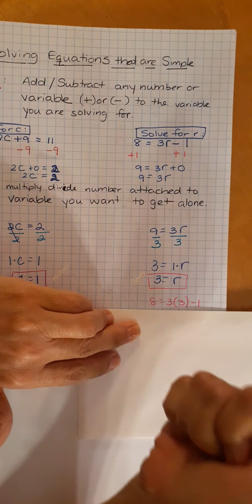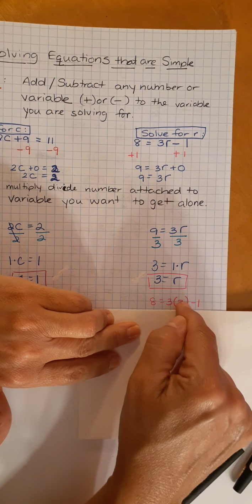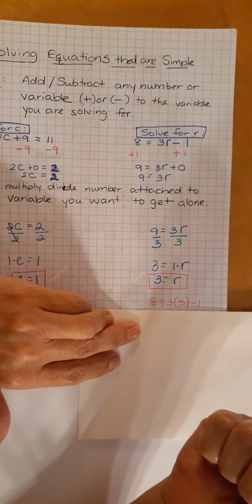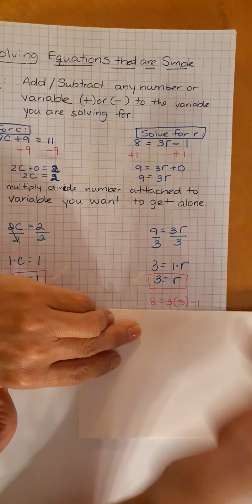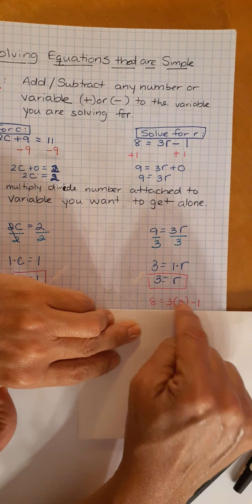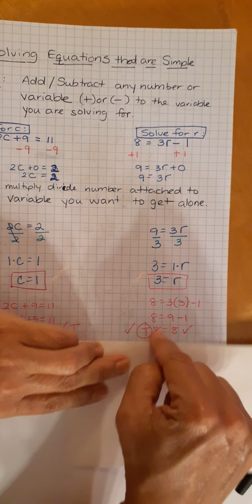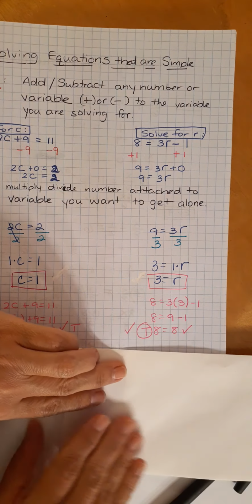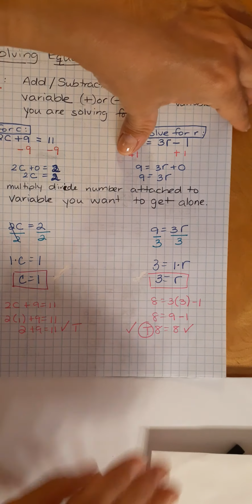We always check the parentheses. There's nothing inside the parentheses. Check the powers. All right, there's no powers. So now multiply or divide. I multiply these two. 3 times 3 is 9. Take away 1, 8. And there's your answer. So it comes out true. And these are 2 basic problems. I'm going to go over another 2.